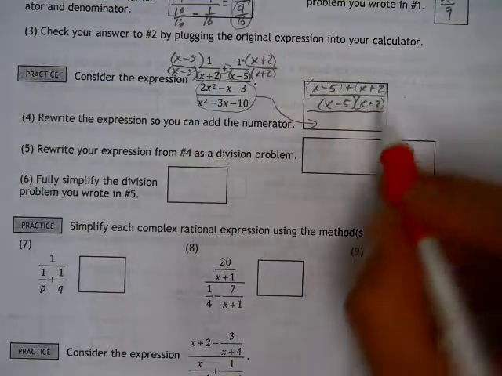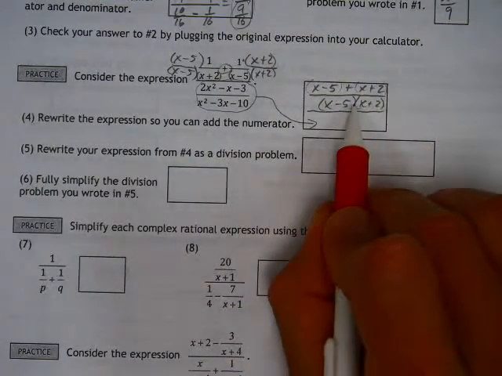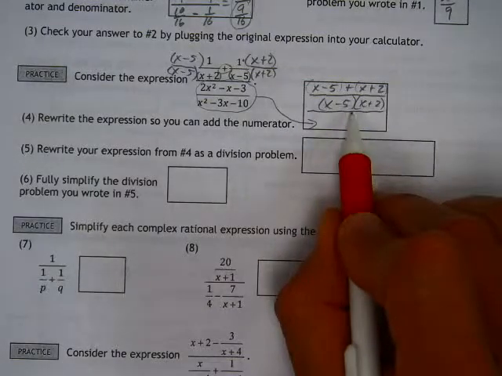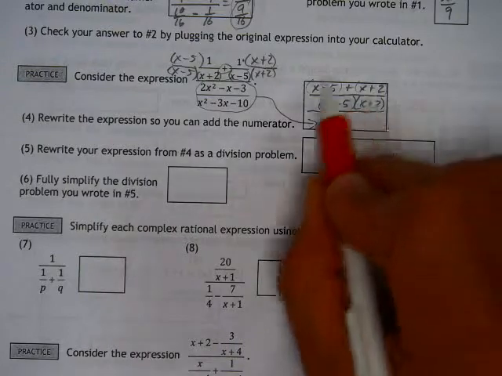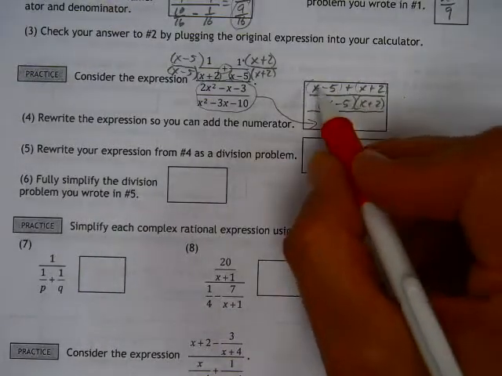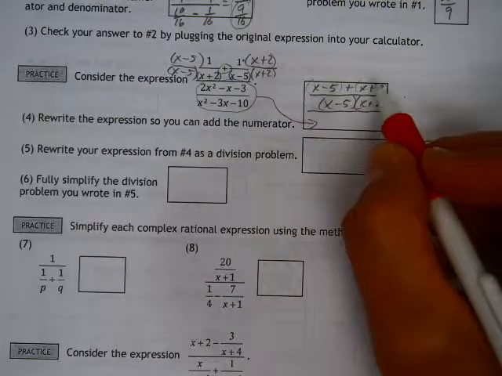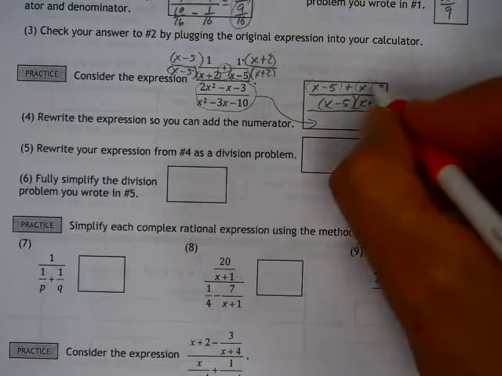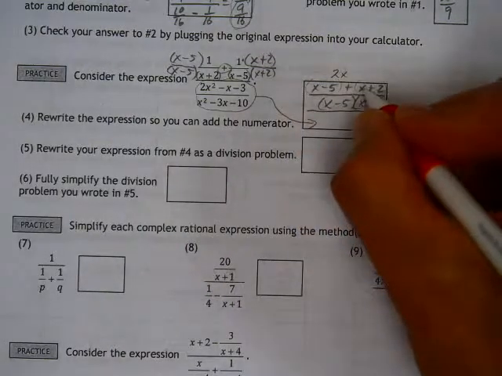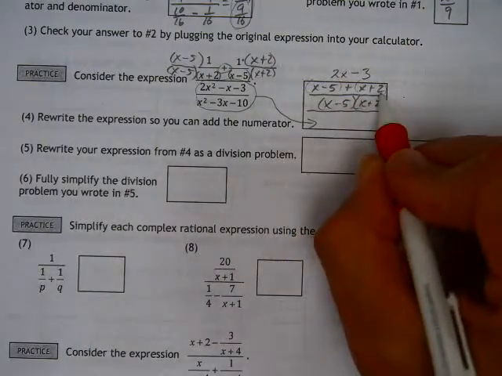Also, please don't do this. Oh, I'll just cancel all these. It's equal to 1. This is a product. That is a sum. They are different. We cannot treat them like they're the same. Okay? What I can do, however, is look at the numerator and combine like terms. If I combine my like terms, what does the numerator become? 2x, x plus x, minus 3, which is the negative 5 and the positive 2.